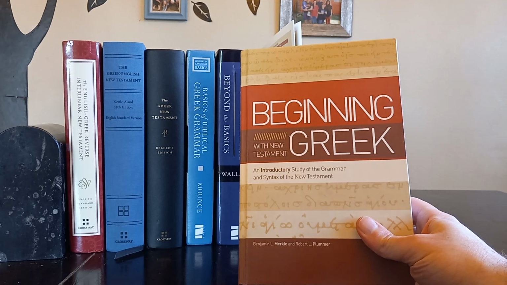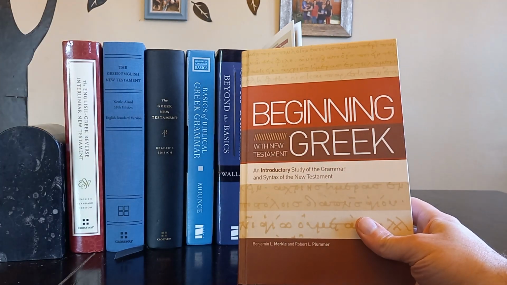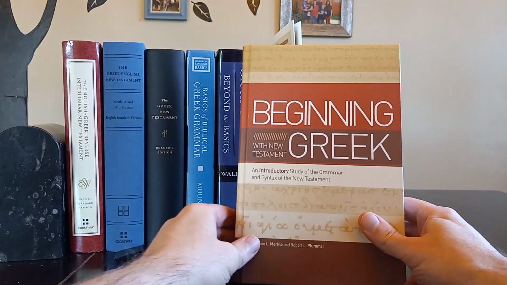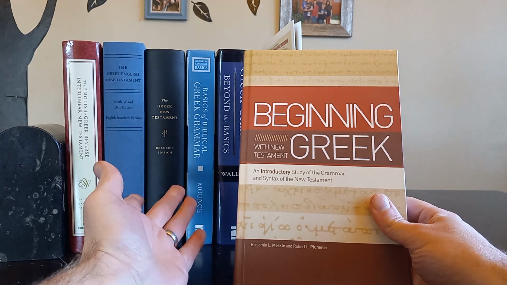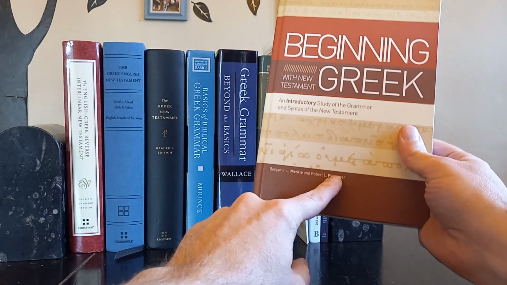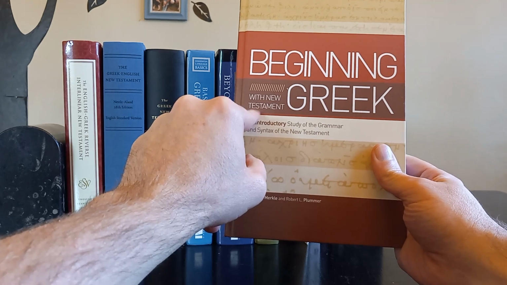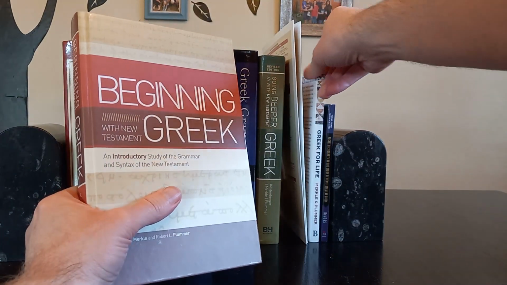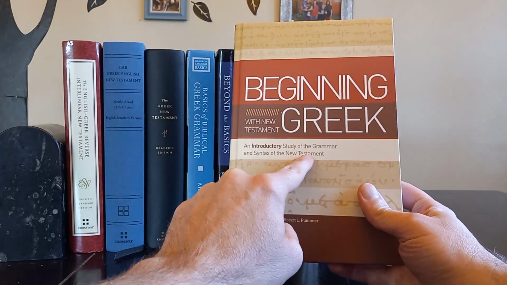After seminary, and when I learned from Machen and another one I don't remember the name of that I don't have here with me, this is the one I've consulted with the most. So this is by Benjamin Merkel and Robert Plummer, Beginning with New Testament Greek. So same authors as this book, Greek for Life. Subtitle is An Introductory Study of the Grammar and Syntax of the New Testament.